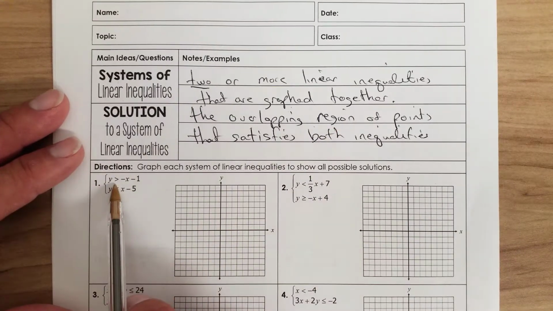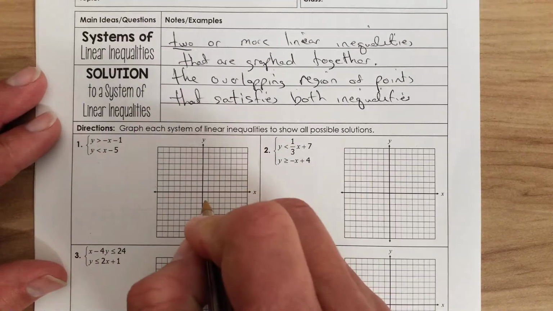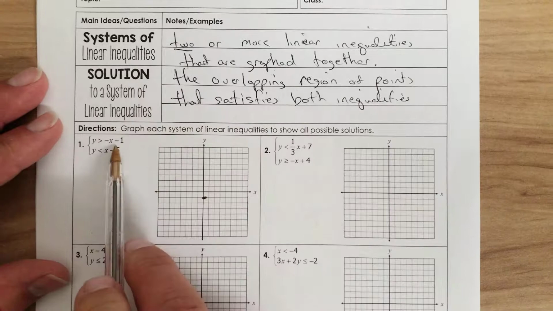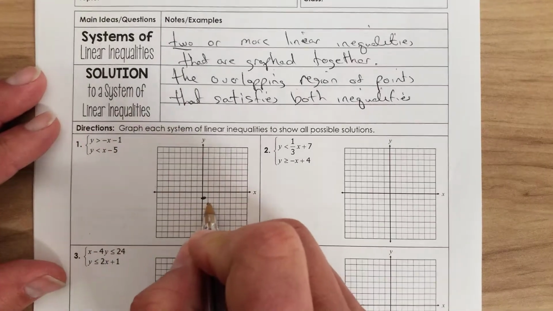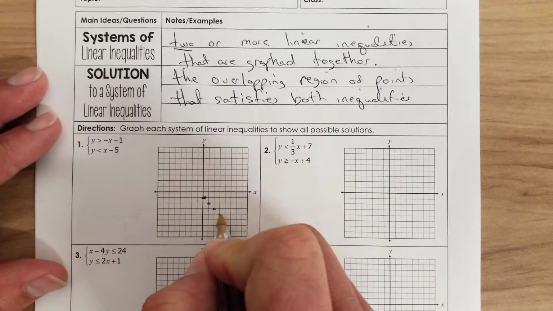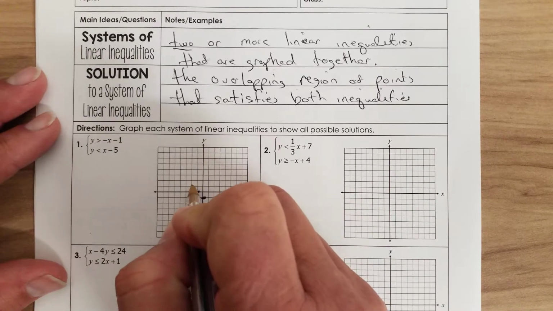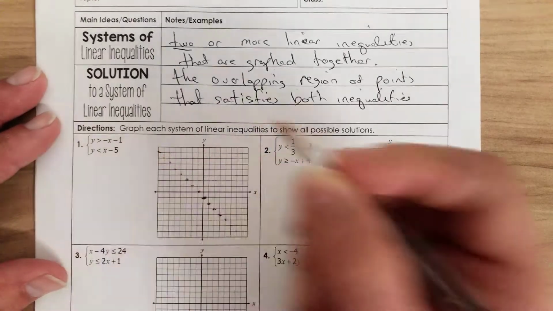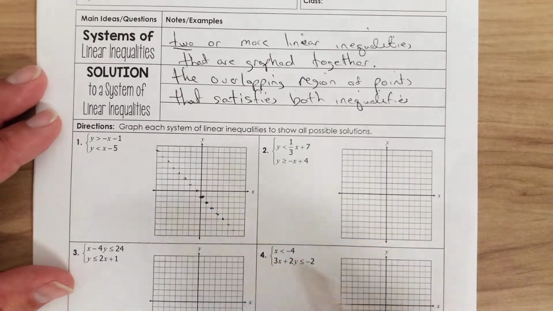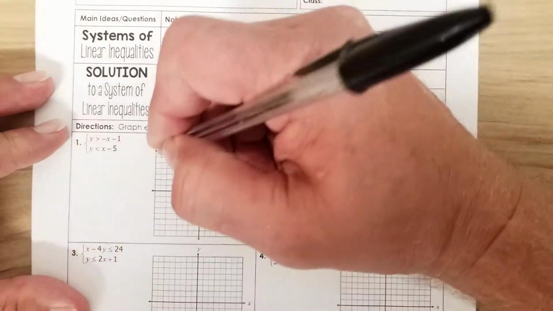So if I wanted to graph this one here, y is greater than negative x minus 1. Of course, I'm going to begin at negative 1. My slope is negative 1 over 1. So from here, I'm going to go down 1 and right 1. And I'm going to keep doing that until I fill up the graph, and I can go up 1 and left 1. We all know how to do this, or we should. And now I'm going to draw my line, but I have to take into account whether it's solid or dotted. And because there's no equal bar, it's going to be a dotted line or a dashed line.